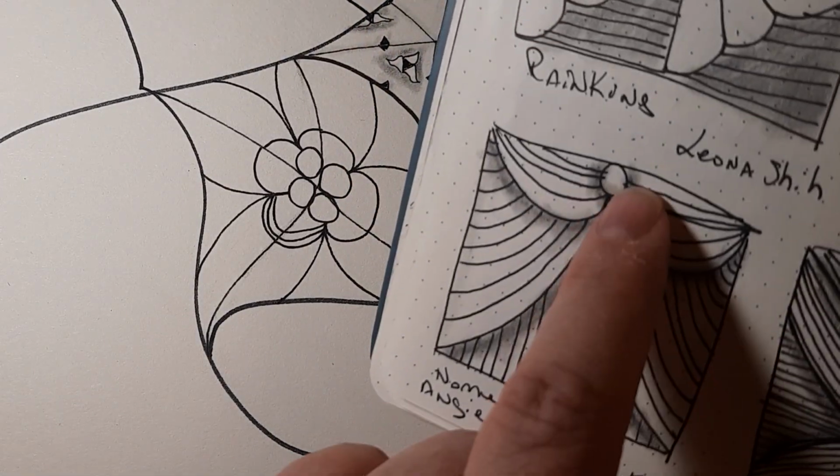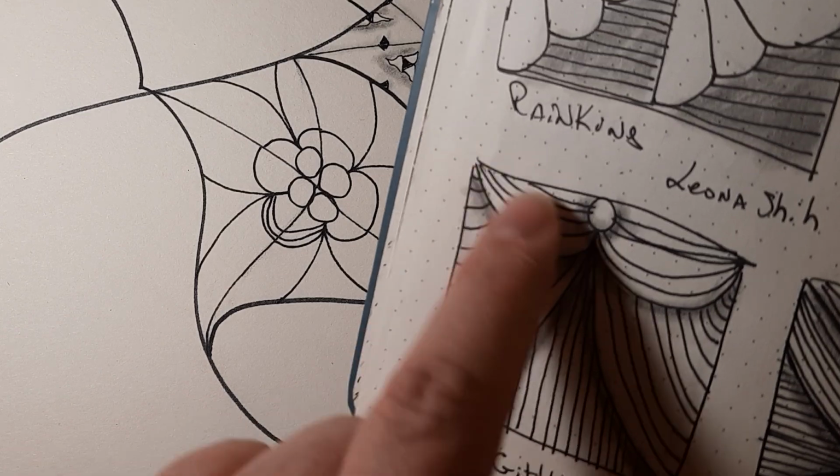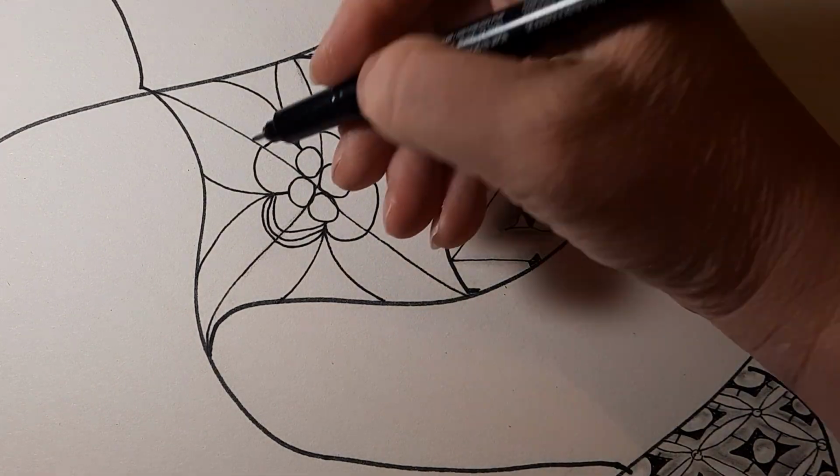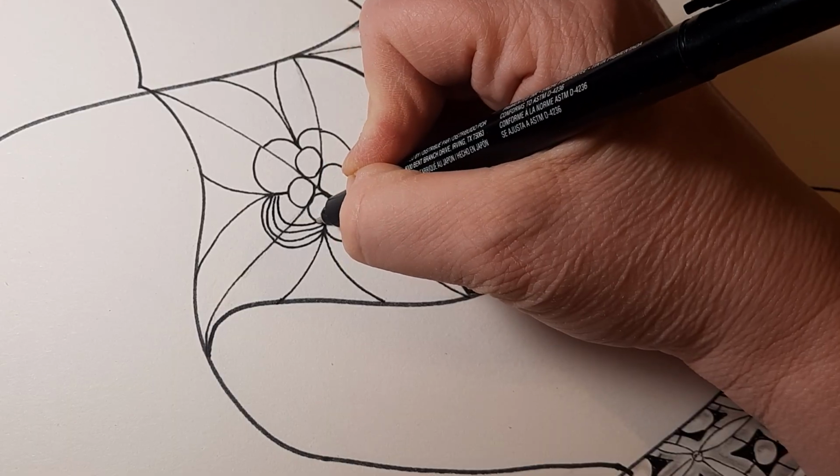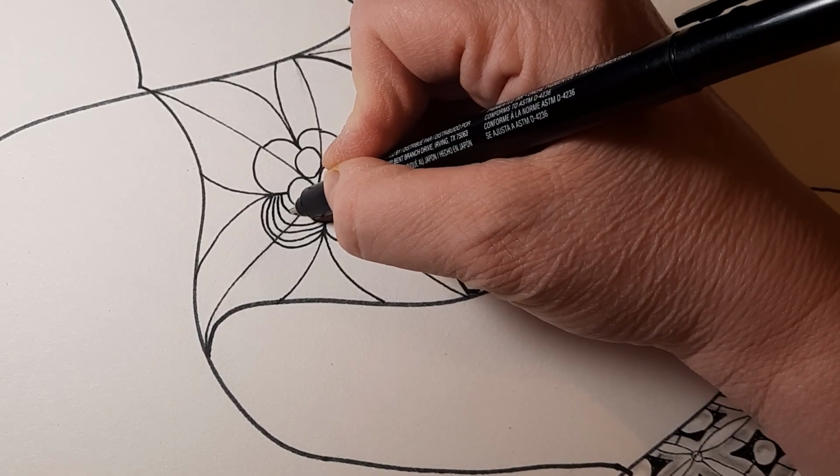So whereas in this, we were just coming straight up here, I think it's easier just to continue that this way.